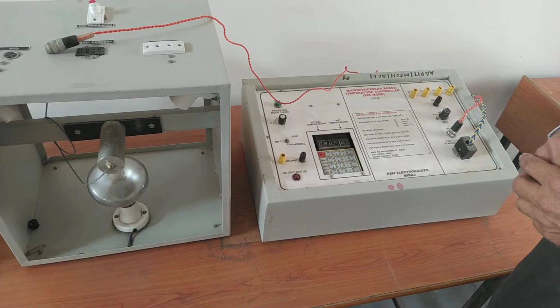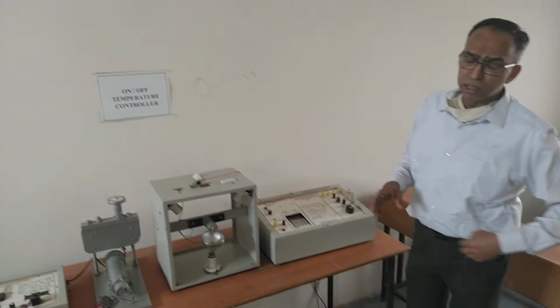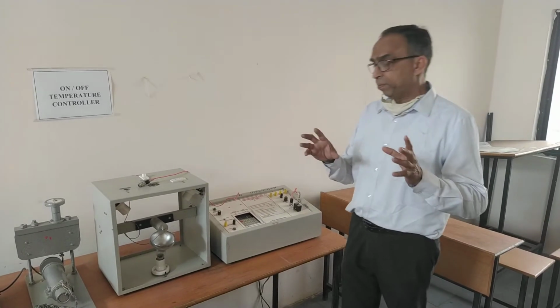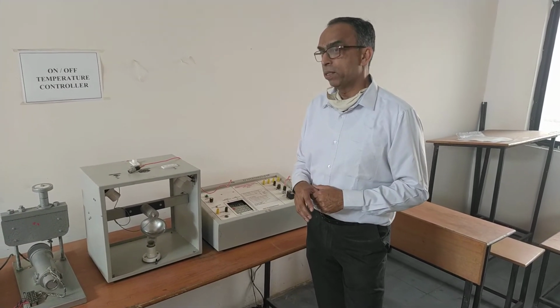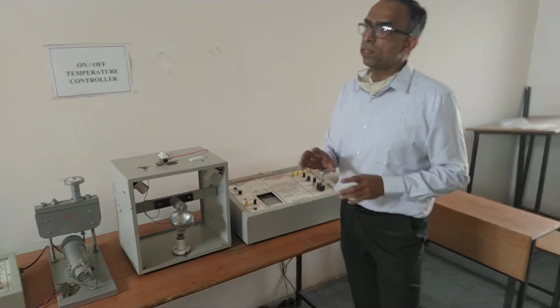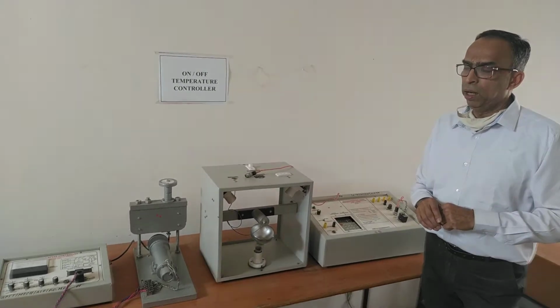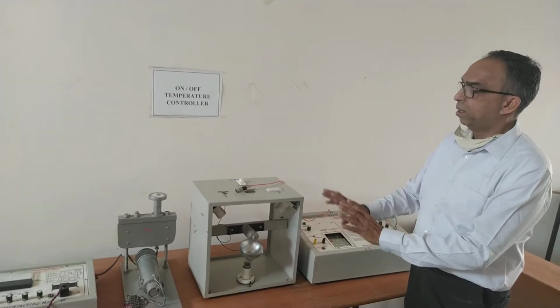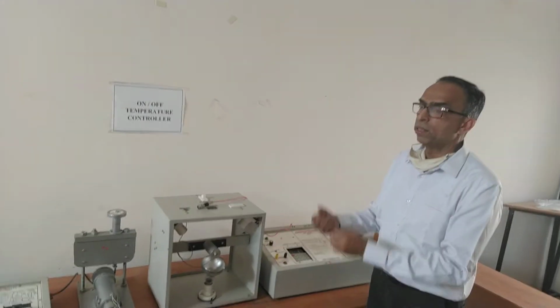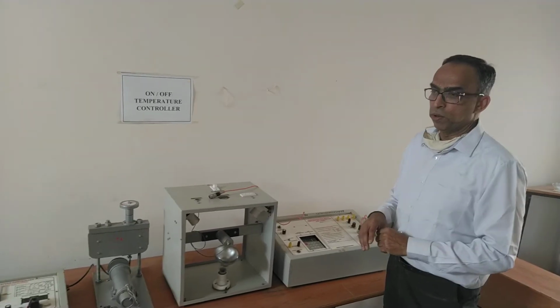And if you remember, the problem with the proportional controller was that it generates offset in the output. What do I mean by that? Suppose the bar temperature is set for 100 degrees Celsius, and initially 100 degrees Celsius is nicely maintained by this proportional controller.